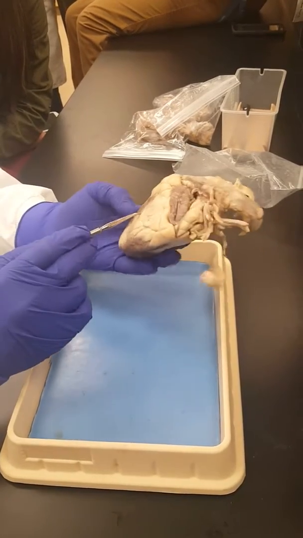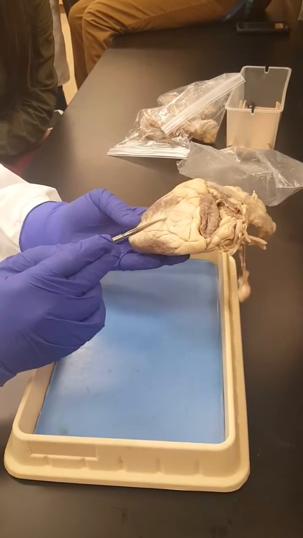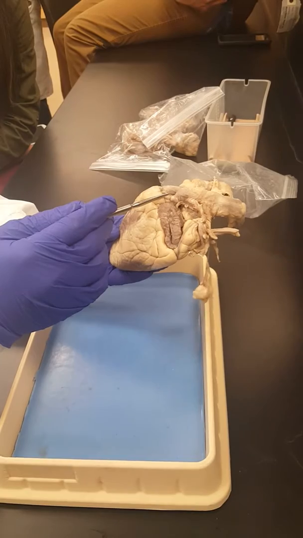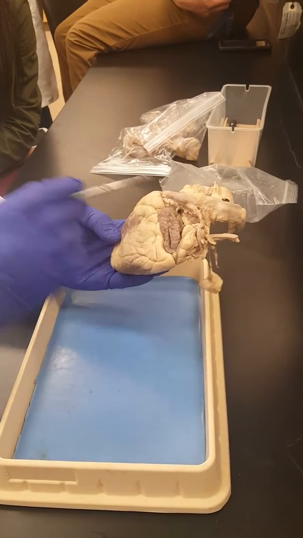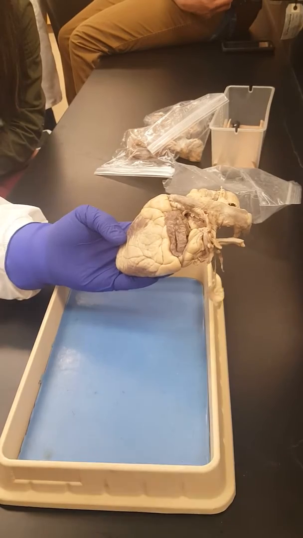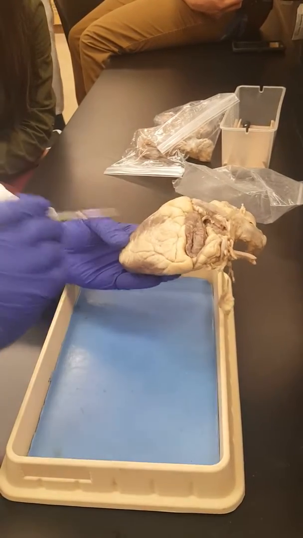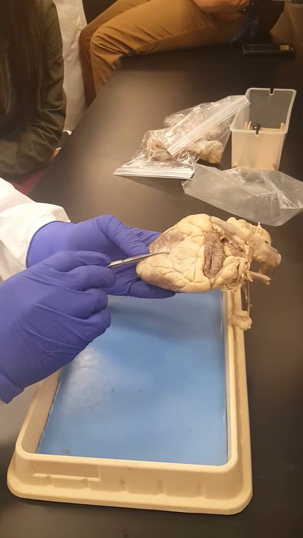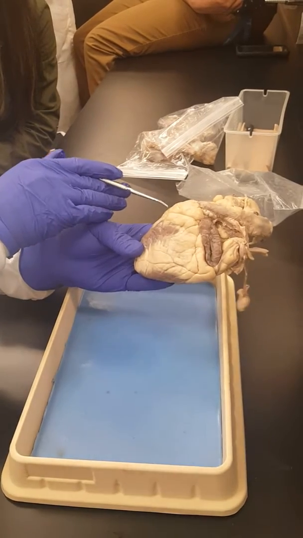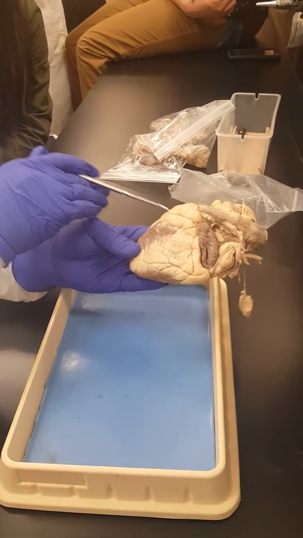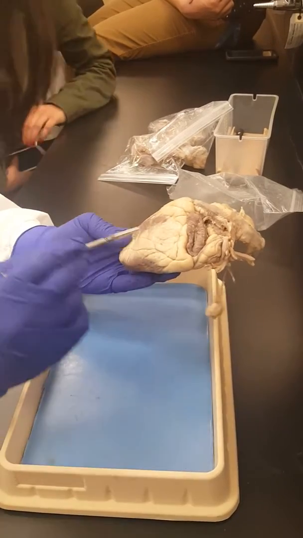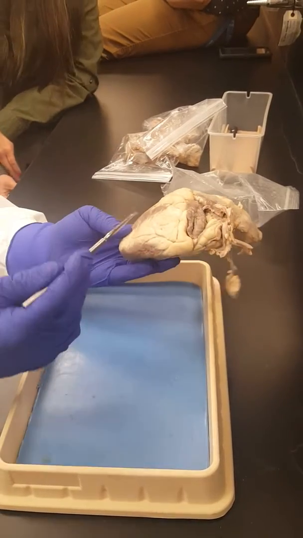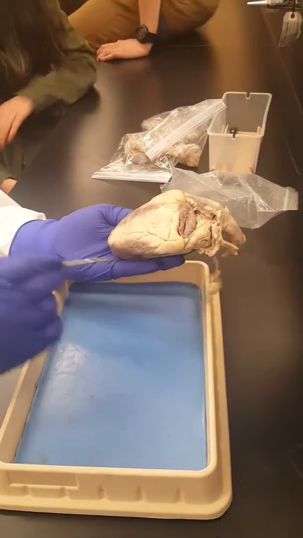Now, once we do that, we know that the bigger side will be the left side, and the other side will be the right side. The pulmonary trunk is taking blood from the right ventricle to the lungs to pick up oxygen. If I put a pin here and ask what chamber of the heart that is, you say left ventricle. So this will be the left ventricle and the right ventricle. The left ventricle always includes the apex.